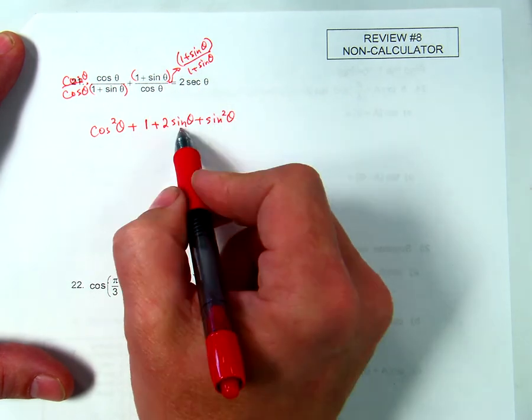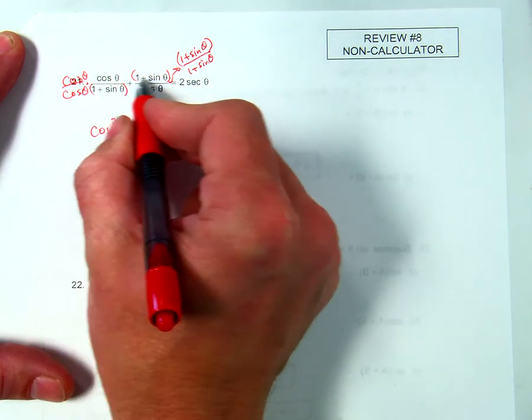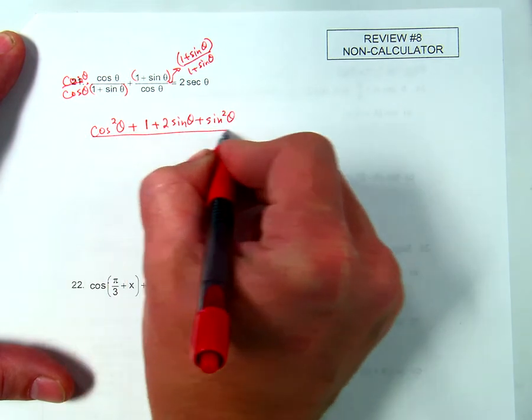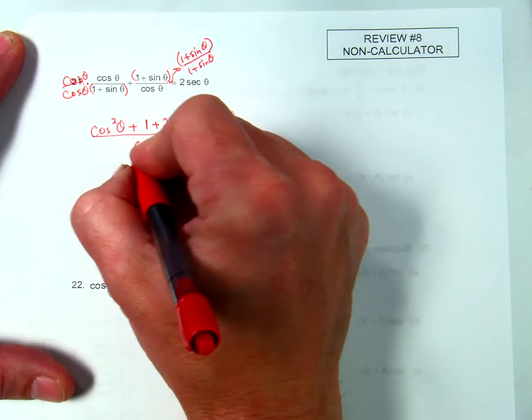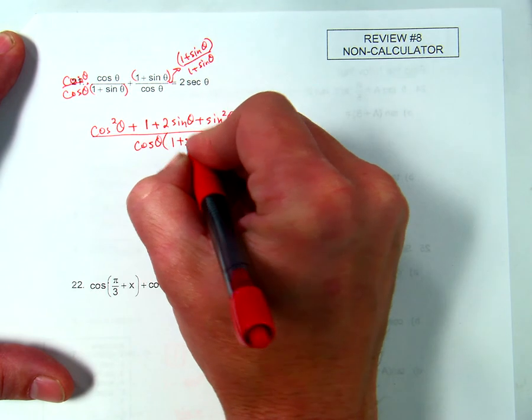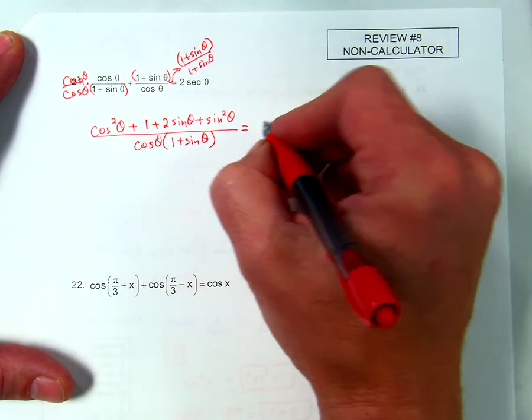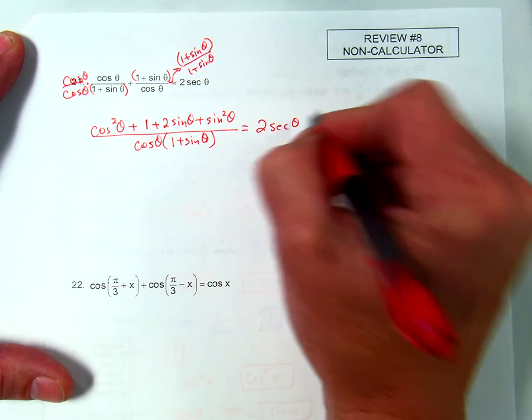It's a perfect square. It's the same term twice. We just double it. That is the entire top, cosine squared, and it's multiplied. The denominator is simply, and I'm going to leave it separated at this point too, cosine theta times 1 plus sine theta. That is supposed to equal secant theta.